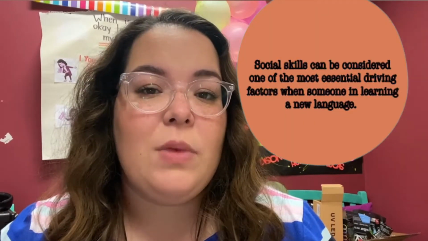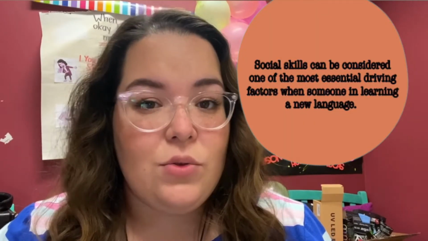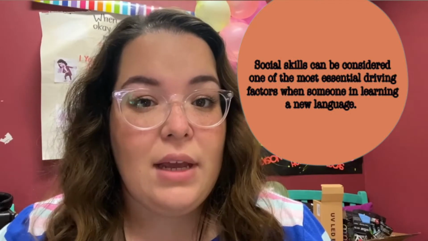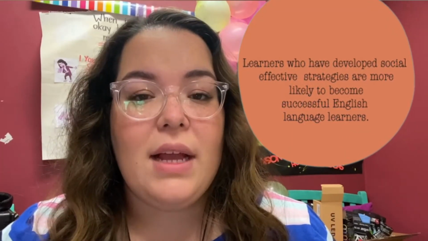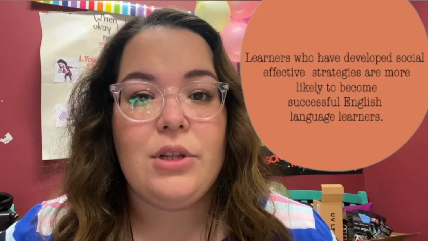This specific strategy forces us teachers to consider the child's relation to society, all the way from their family to the global community, and how this specifically impacts their language acquisition. Social skills may be considered one of the most essential driving factors when it comes to learning a new language. Learners who have learned the social affective strategy are more likely to become successful English language learners.